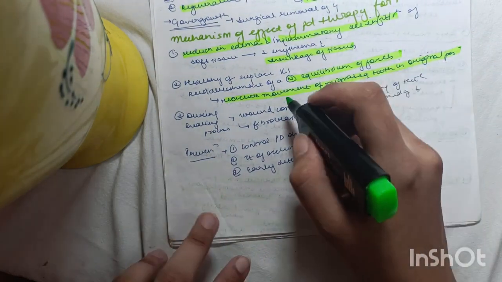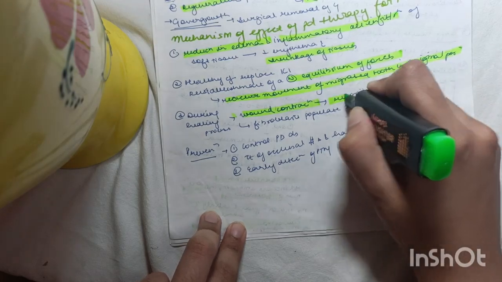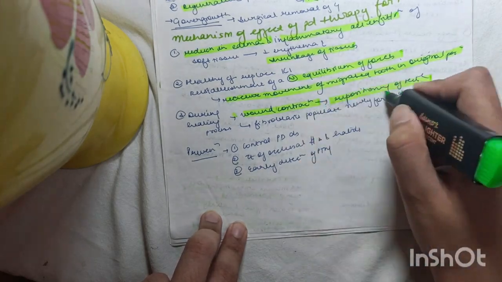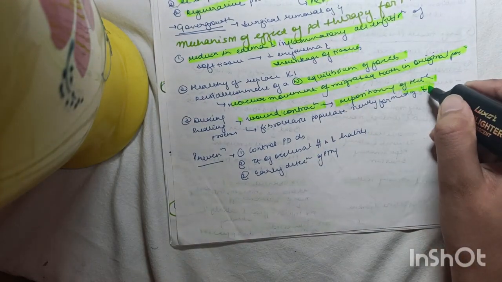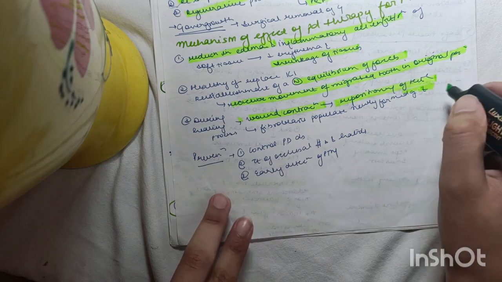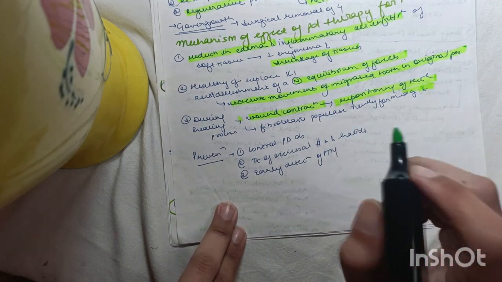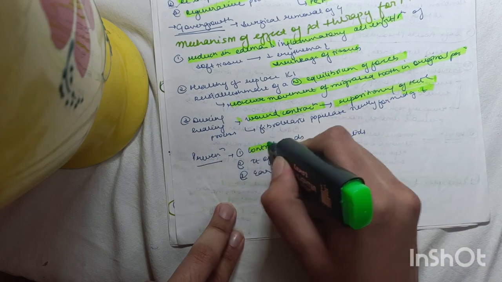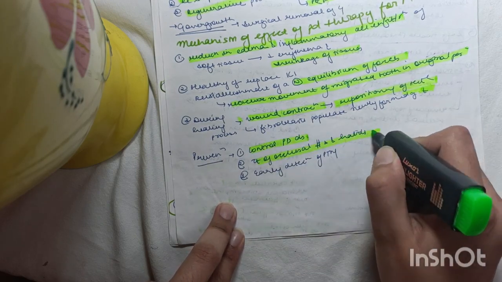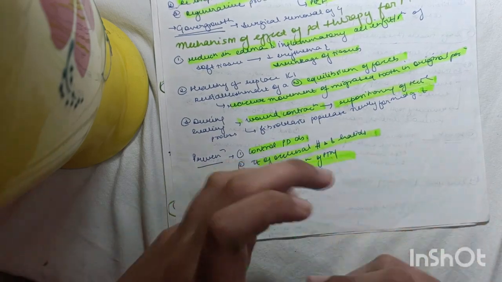During the healing process, we will see that there is wound contraction due to which repositioning of the tooth occurs, and fibroblasts populate the newly formed granulation tissue. Prevention: it can be prevented by controlling the periodontal disease, treatment of the occlusal factors and habits, and early detection of the PTM.